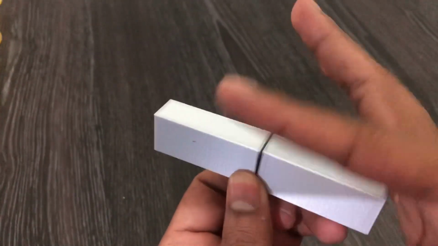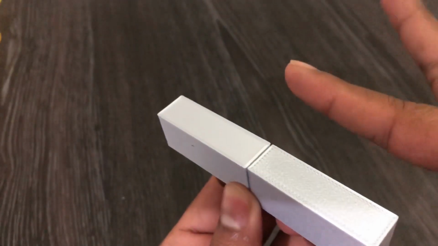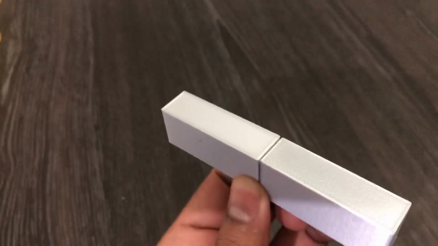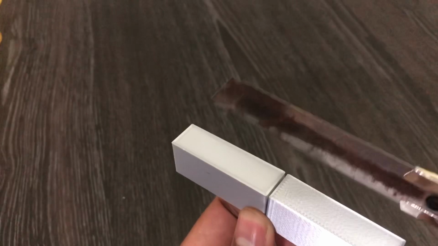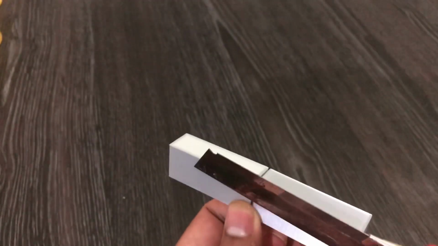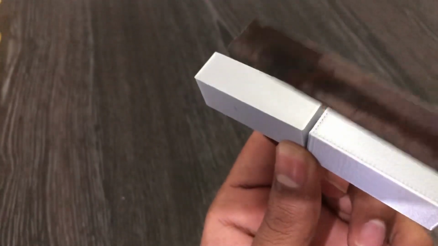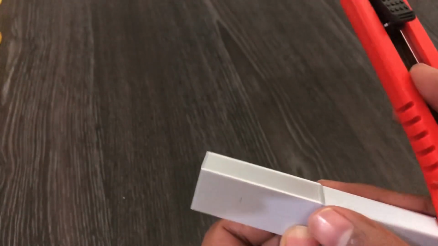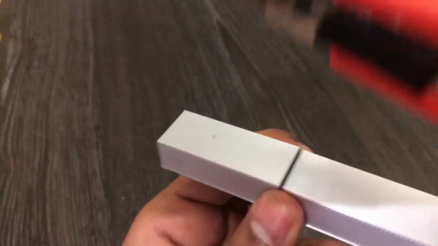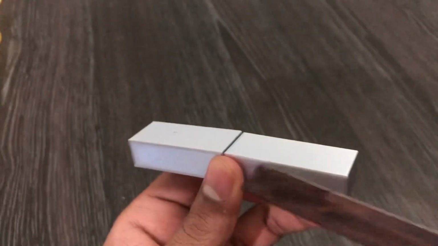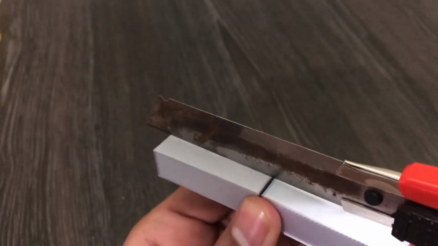If we cut in this direction, it will also be the same. If we cut like this, coming down, we will also get rectangles. The same shape here, here, and the same shape in the middle. If we cut in this direction, we'll also get a rectangular face through the middle, same one at the start and same one at the end.